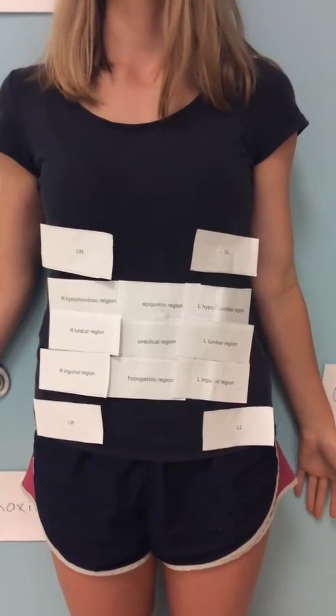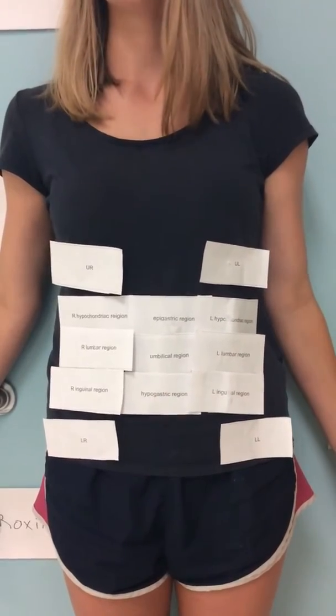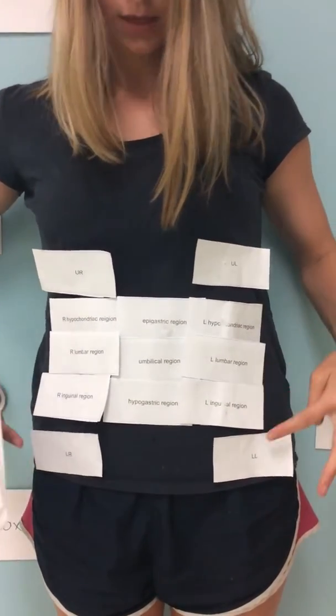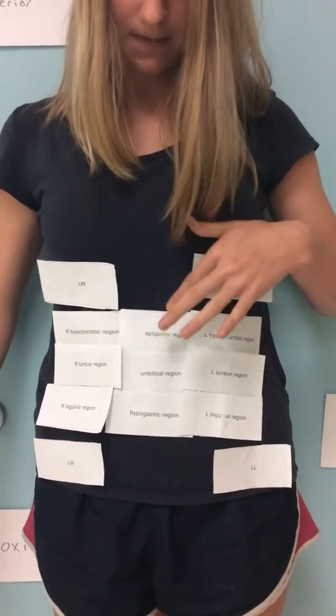There are four abdominal quadrants. You have the upper right, the upper left, the lower left, and the lower right. Included in those four quadrants, you have 9 abdominal regions. The left and right hypochondriac region, the left and right lumbar, the left and right inguinal region, and in the middle you have the epigastric, the umbilical region, and then the hypogastric.